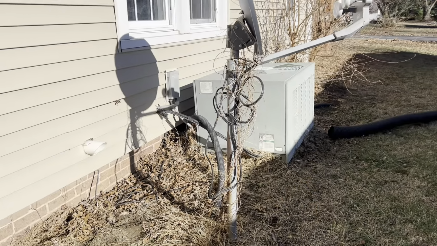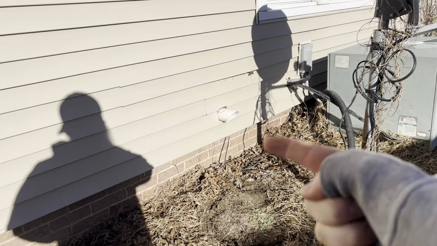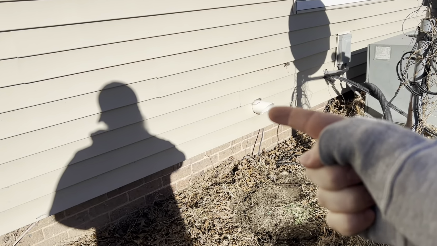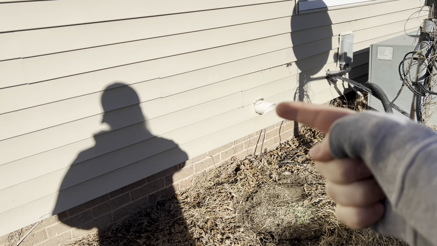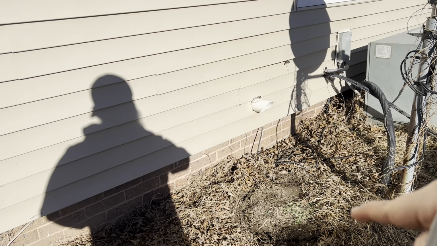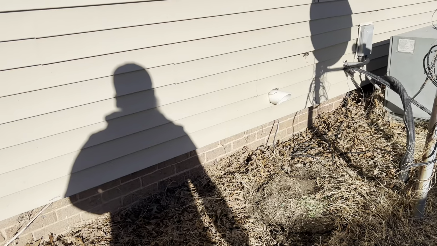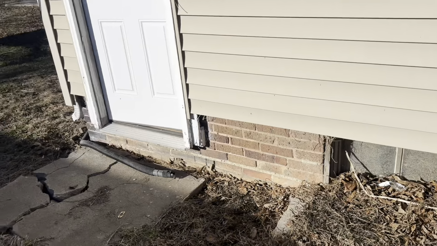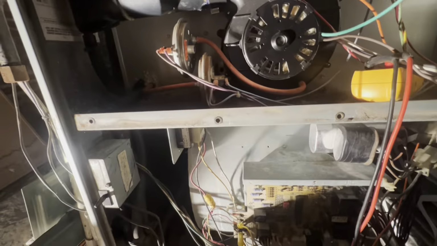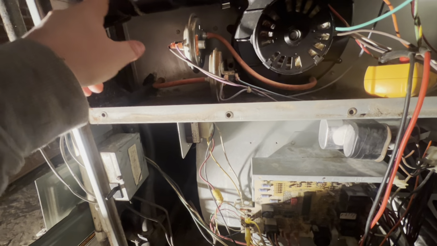Okay, on the outside of the house, you can actually see the PVC vent is right there. This is a good indicator you got a 90% unit inside. There's a bend that's going right down at an angle like this. Can't really see, but we're going to shop-vac it and clear it out. Back to this exhaust outside.